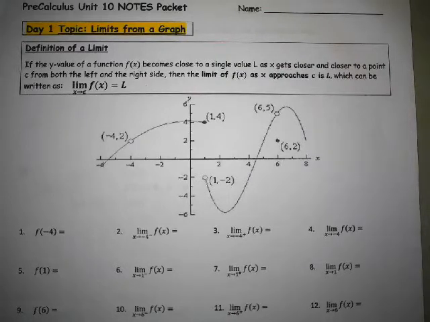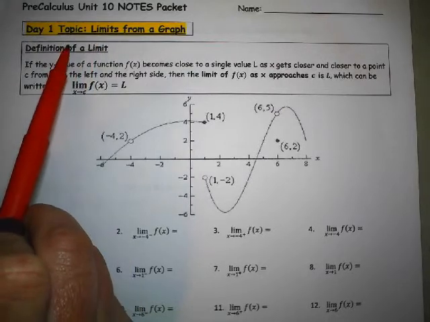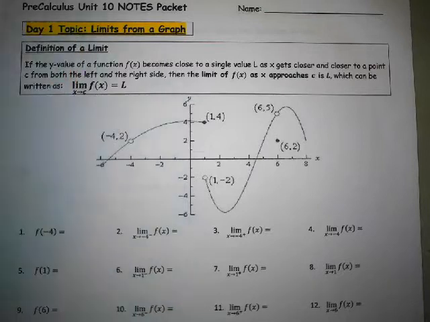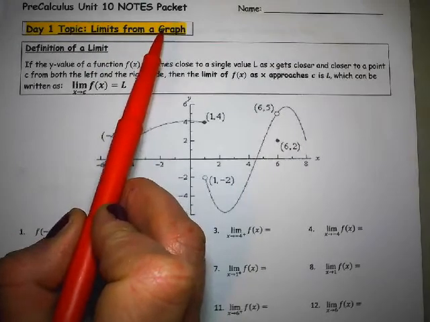Okay, I'm going to be going over Unit 10. I'm in the Unit 10 note packet, and I'm looking at day 1. And Unit 10 is all about limits, which is actually the beginning of calculus. And for day 1, every limit that we're going to look at comes from a graph.